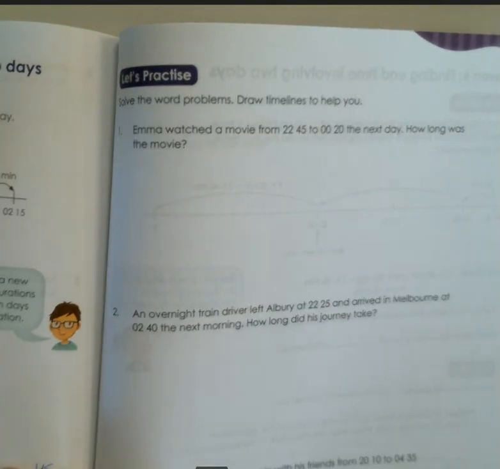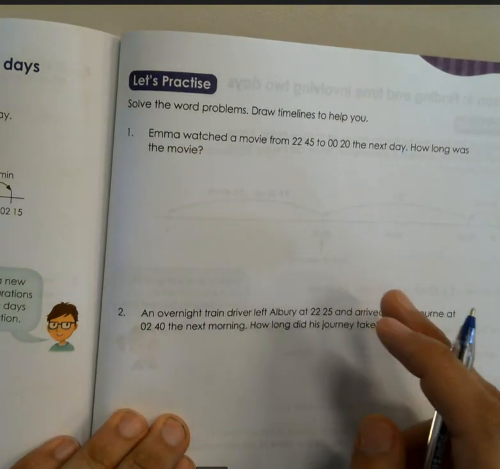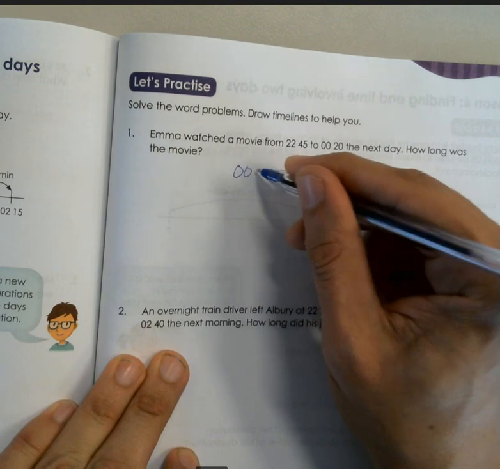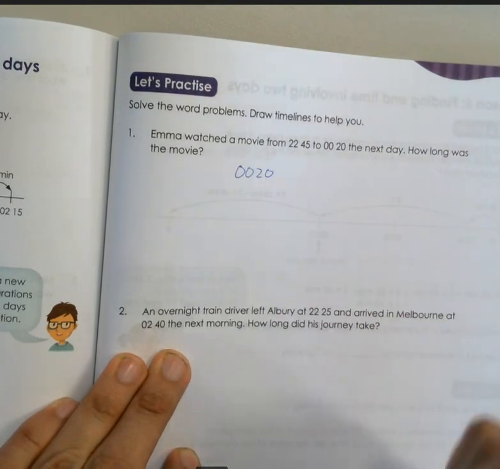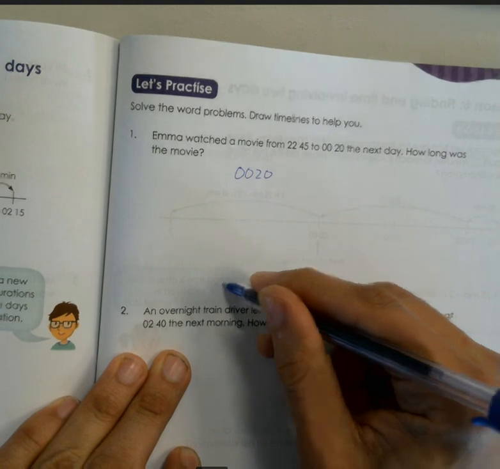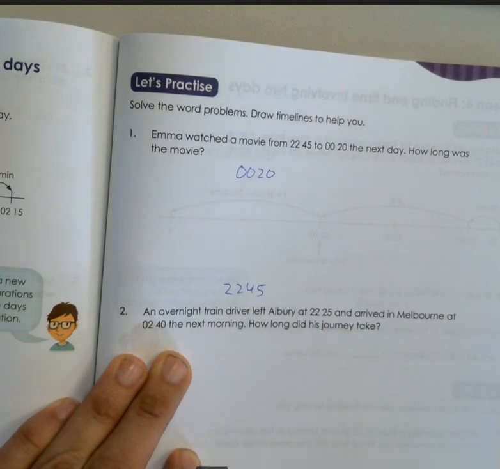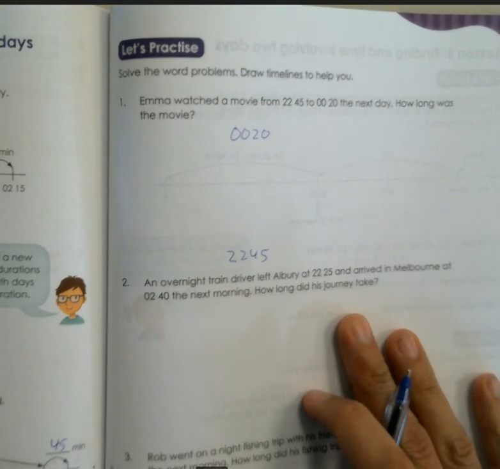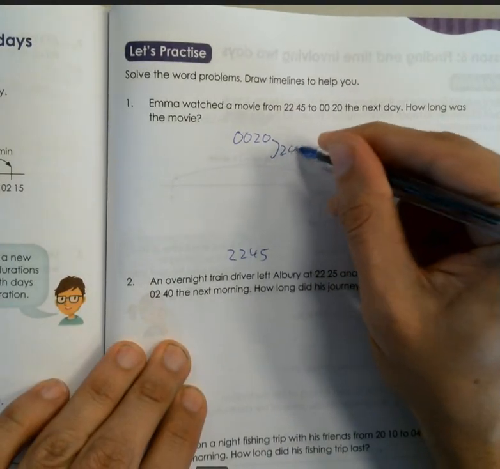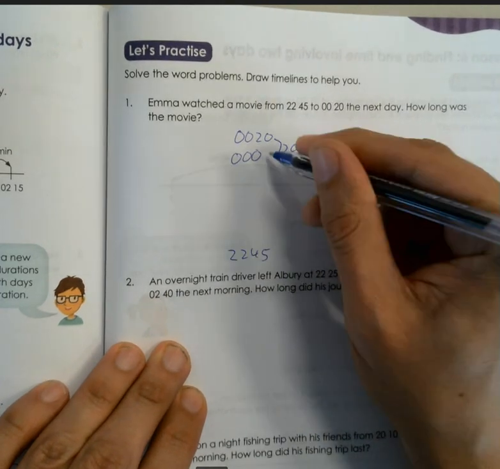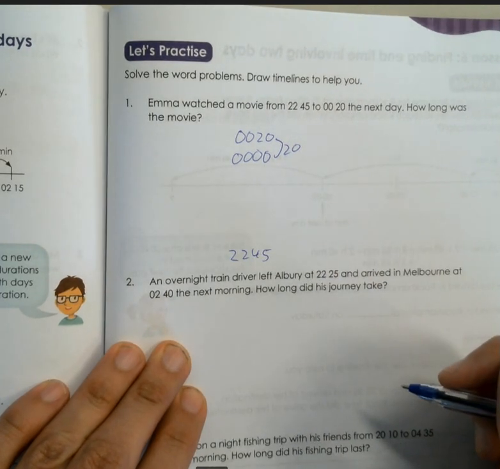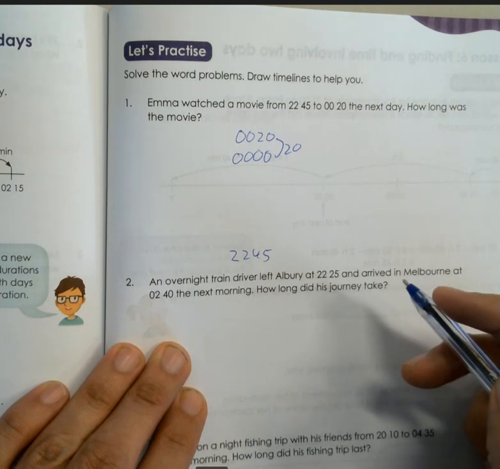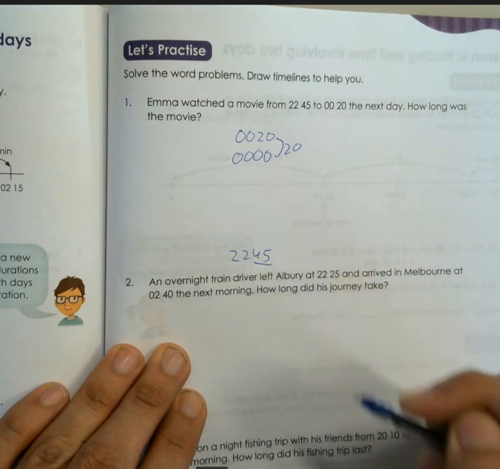Emma watched a movie from 22:45 to 20 past midnight the next day. How long was the movie? So I'm trying to get down to 22:45. First up, I want to get to my nearest hour. So it's going to be 20 minutes to get down to midnight. Then I'm going to go down another hour. Oh, actually, no, we'll stick with the minutes because I want to have the minutes the same.